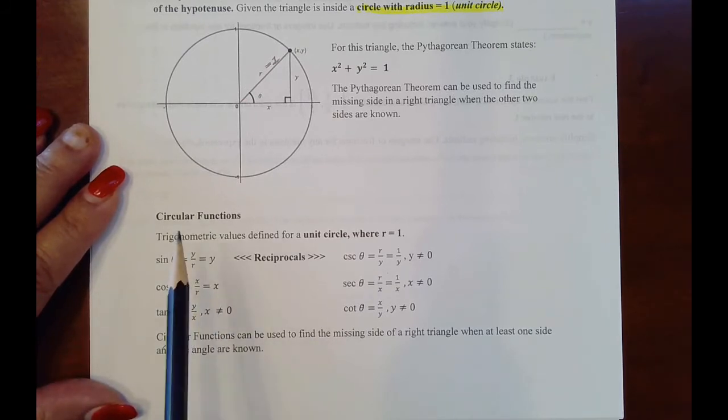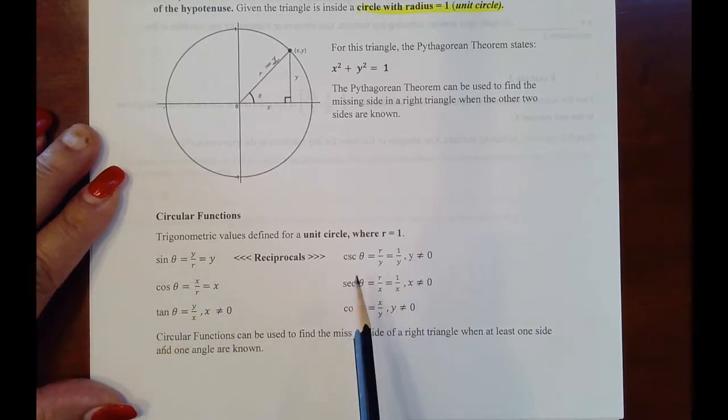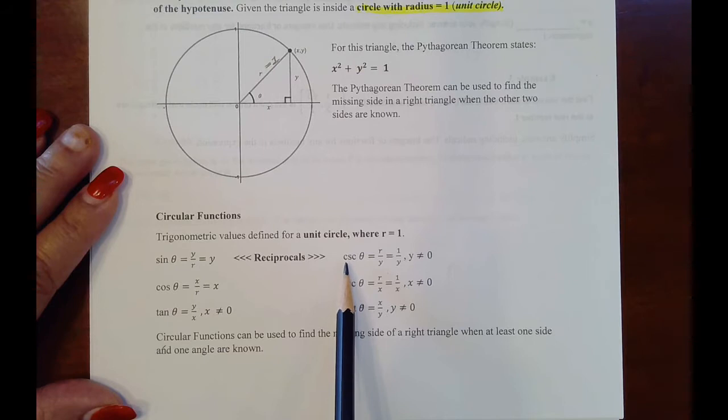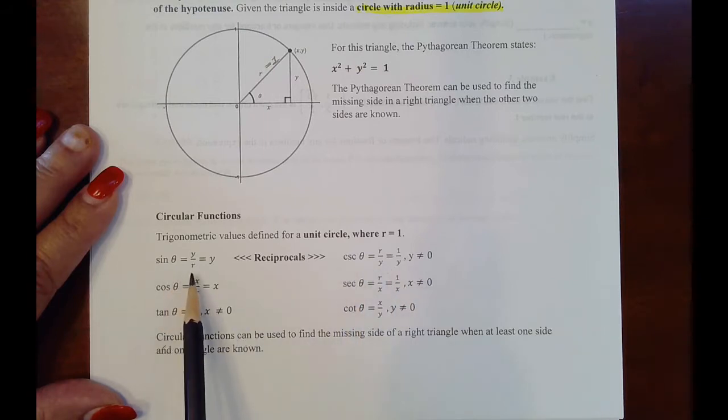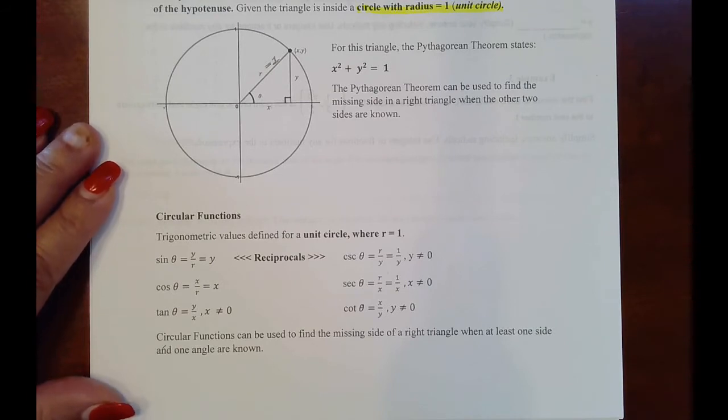Those are sine, cosine, tan, and then their reciprocal cousins, cosecant, secant, and cotangent. I've arranged these for you so that you can memorize those partnerships. Sine and cosecant are reciprocal cousins. In other words, the definition of this is the reciprocal of this. Cosine and secant are reciprocals, and tan and cotan are reciprocals.